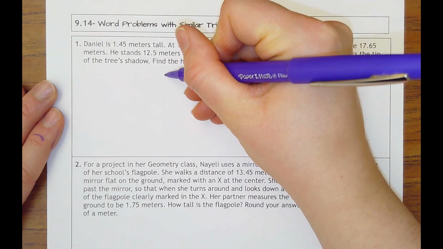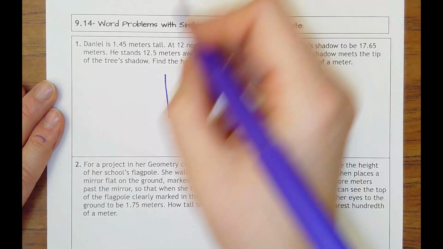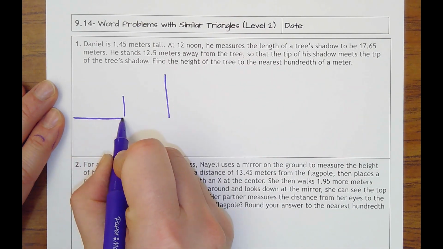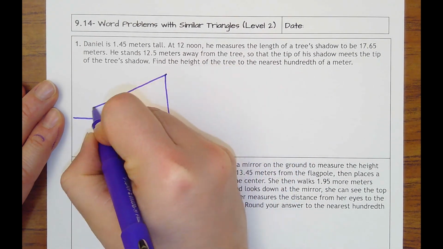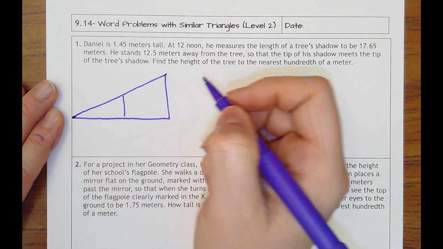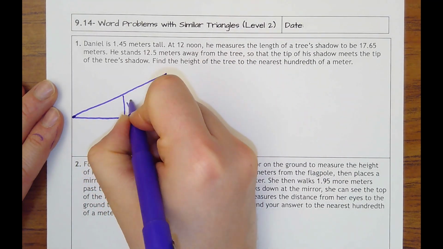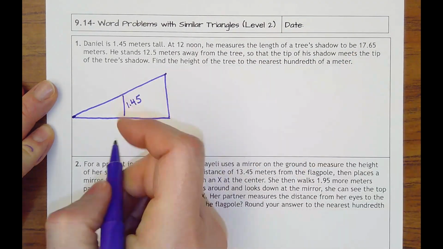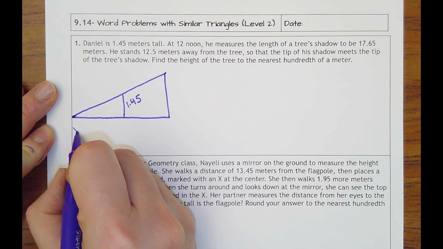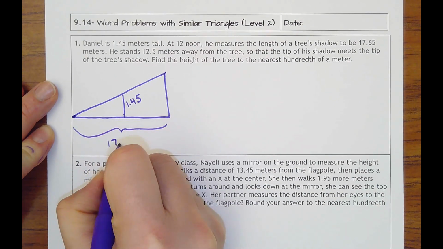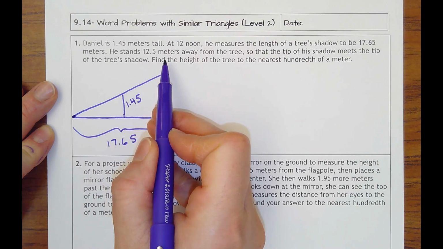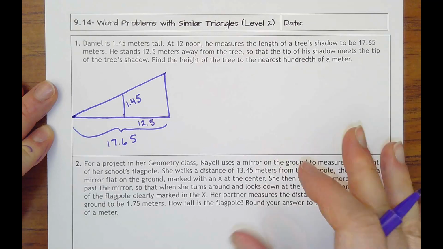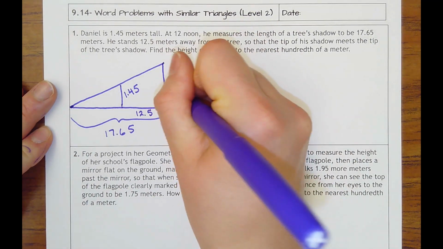Okay, so we've had these where we have some tree. We have a guy, Daniel, standing. We have their shadows meeting at a common point, which would be right here. Daniel is this line, so he's 1.45 meters tall. The length of the tree's shadow would be this whole thing, 17.65. He stands 12.5 meters away from the tree. So here's him, here's tree, that would be here. Find the height of the tree.